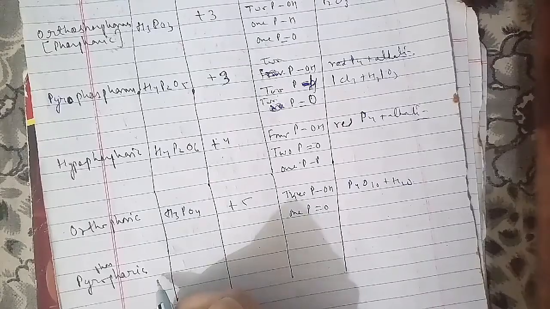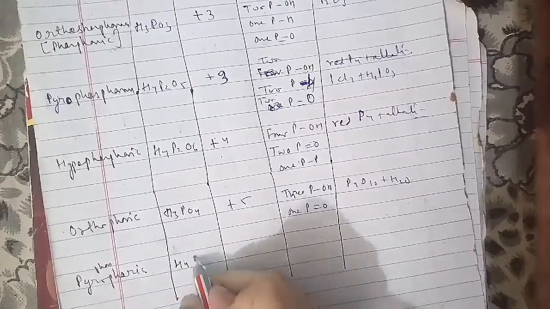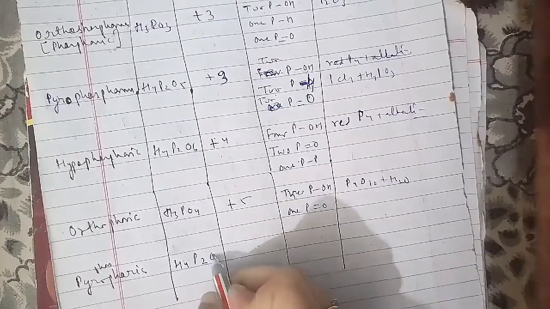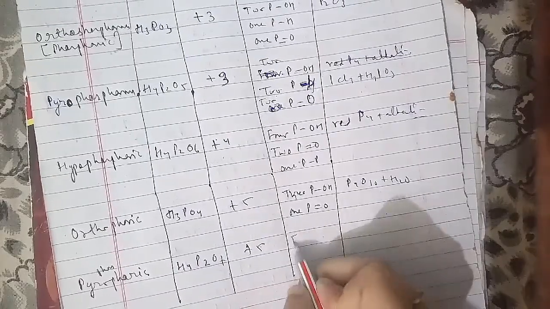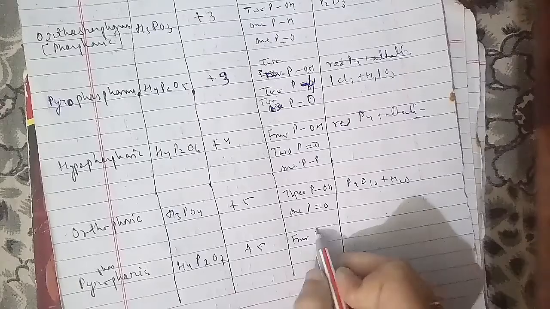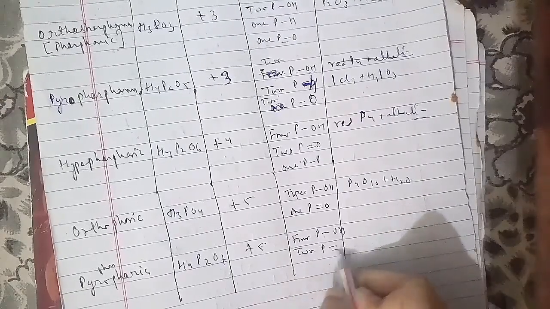In the same case, the last one that we have to discuss here is metaphosphoric acid.